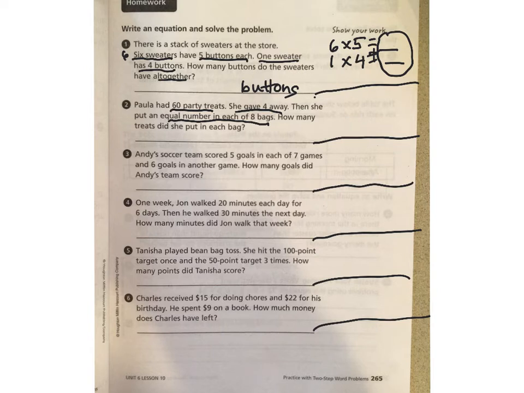Okay, she had 60 treats. She gave 4 away. I'm going to stop right there. She started with 60 and she took 4 away. That's your first step. Okay, so you'll get that answer. Then she takes the number that she gets right here and she divides them into 8 bags. So whatever number you got, you're going to put that right here and you're going to divide it by 8. Okay, so whatever answer you got in the red circle, you are going to move down to right here.